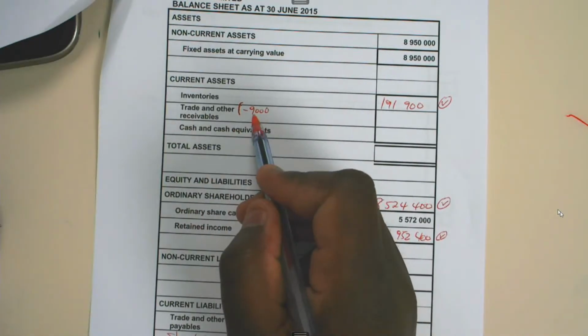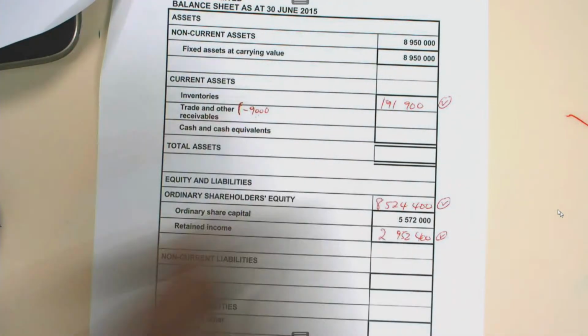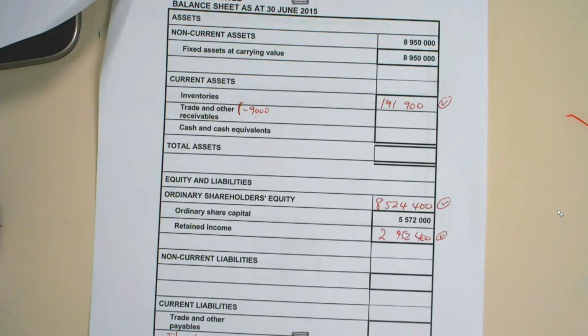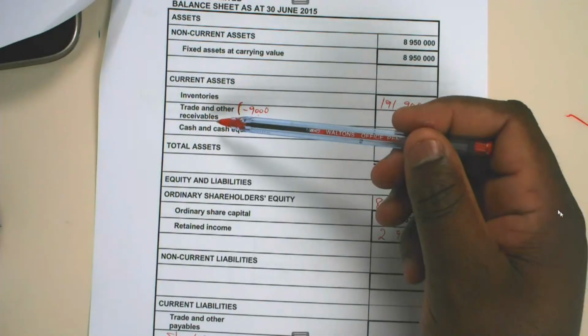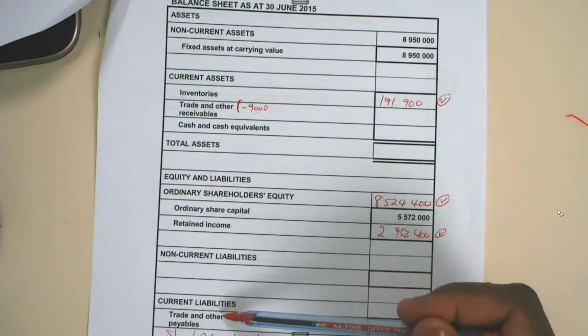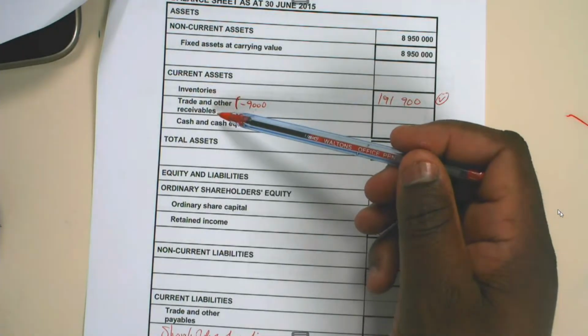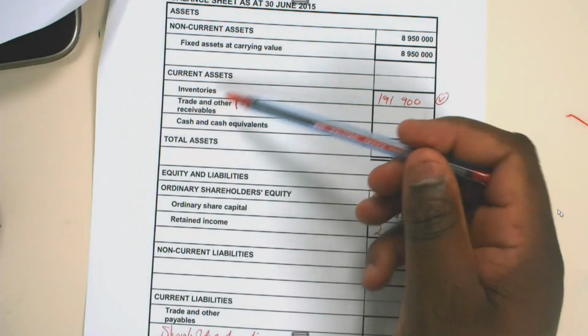This decreases our debtors control. And we're not going to have debtors control or creditors control on the face of our balance sheet, but we'll have trading and other receivables that will fall under current assets.